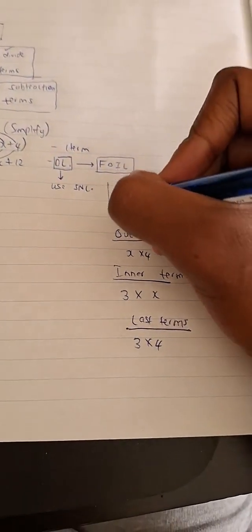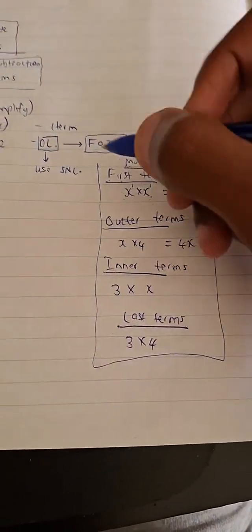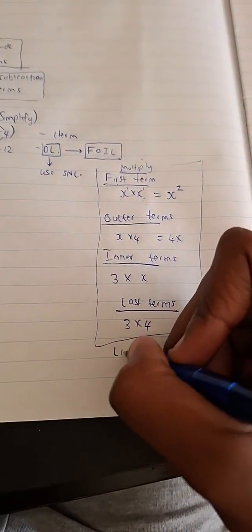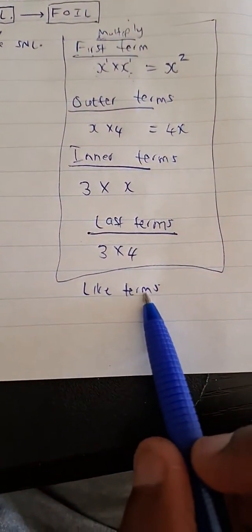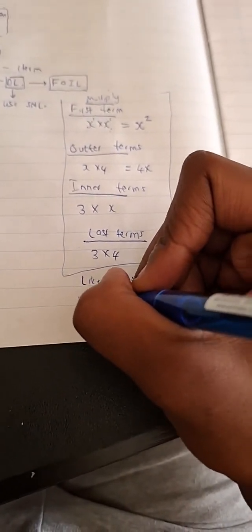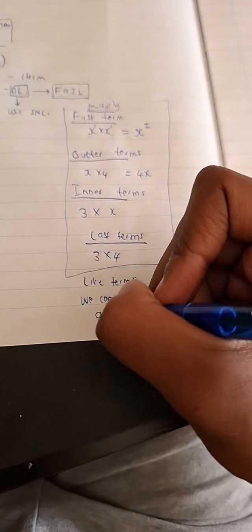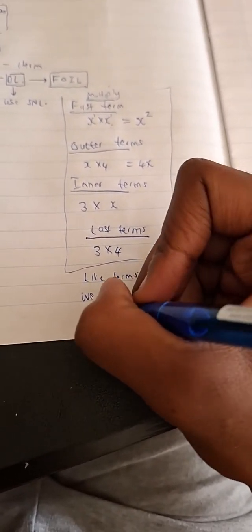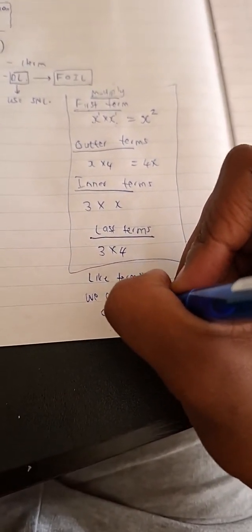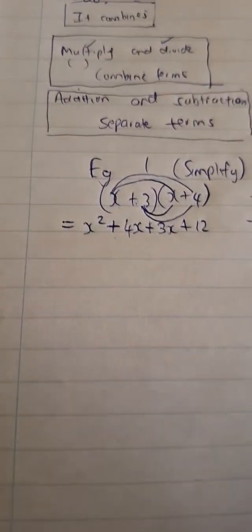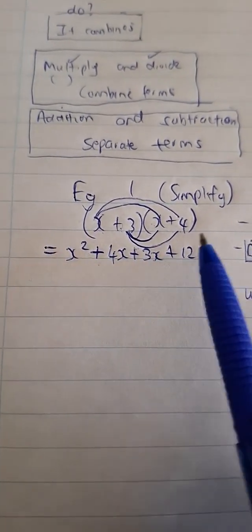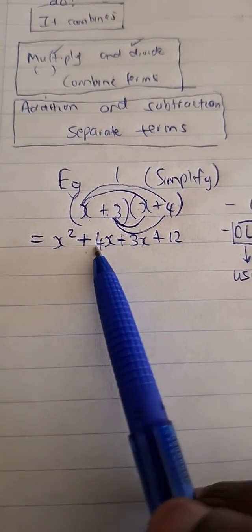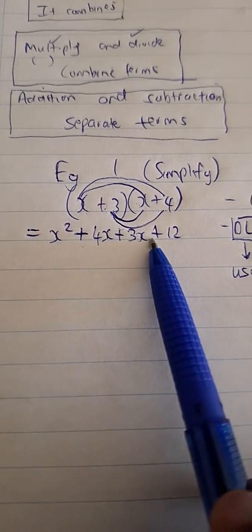Now remember, after you are done doing FOIL, then you must check, are there like terms in the expression? Because I know with like terms, we can add or subtract them. But with unlike terms, we cannot. So are there like terms in this expression? There are now 1, 2, 3, 4 terms. Are there like terms? We can see, guys, that 4x and 3x are like terms.